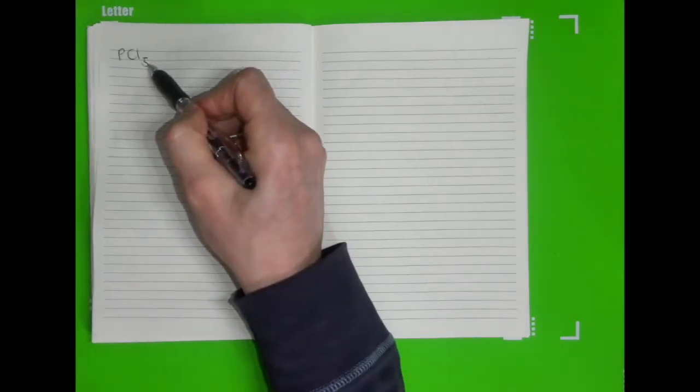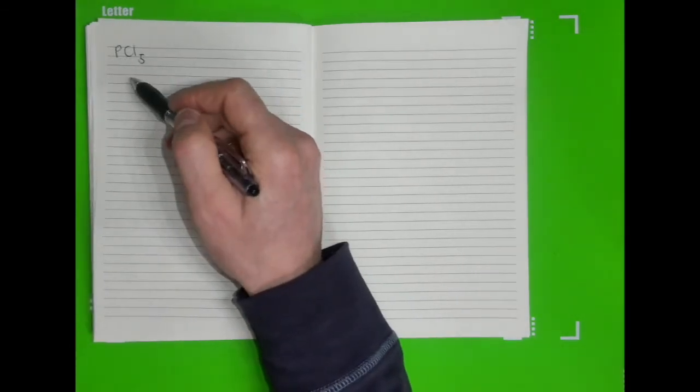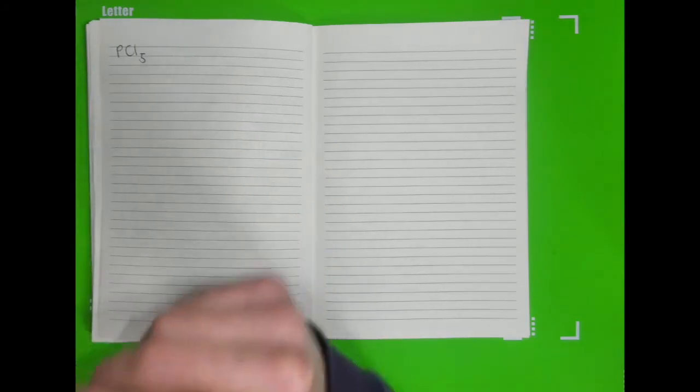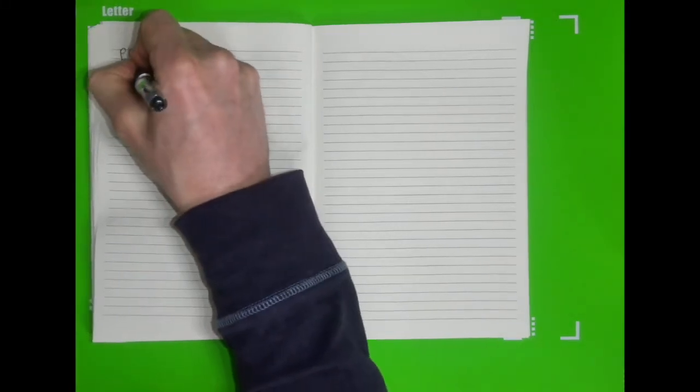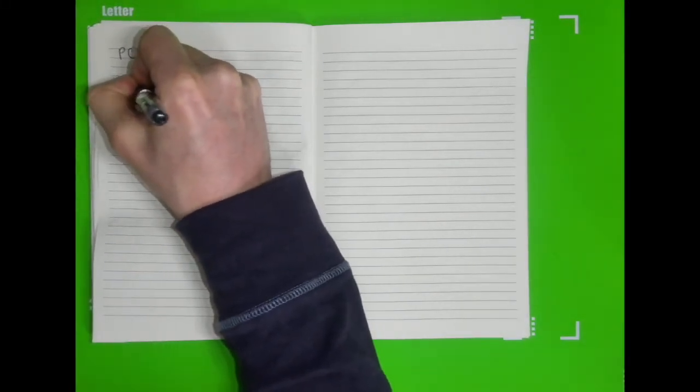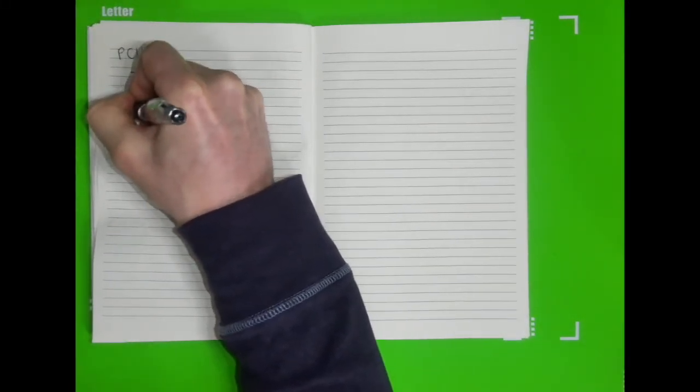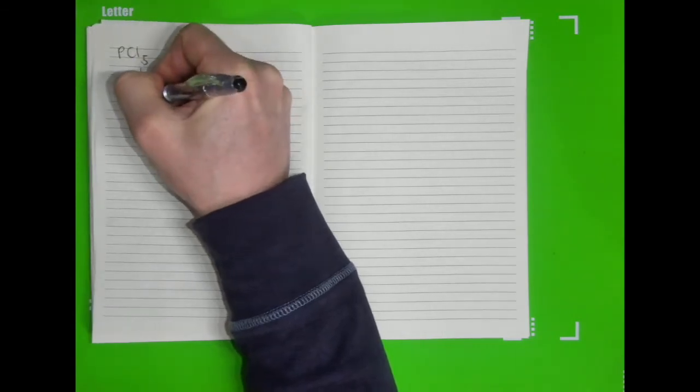So this one's called phosphorus pentachloride. Pentachloride because there's 5 chlorines there. So phosphorus pentachloride. You may have come across that shape in topic 3. It's a trigonal bipyramid shape. So we know that chlorine has got an oxidation state of -1. We have 5 of those. Therefore, the oxidation state of the phosphorus must be +5.